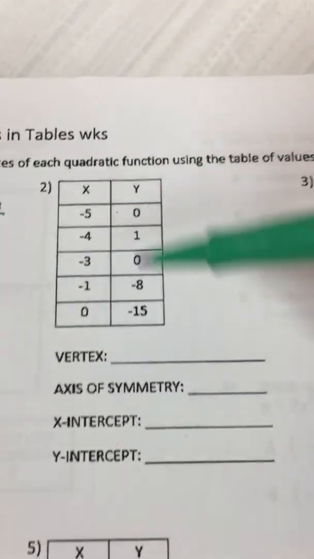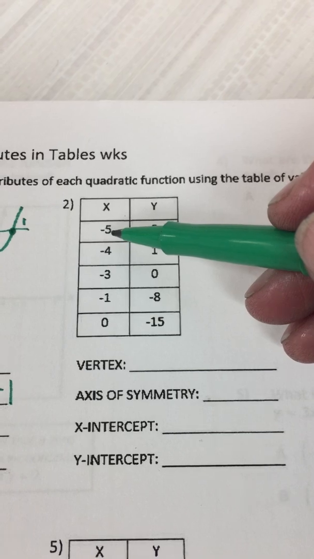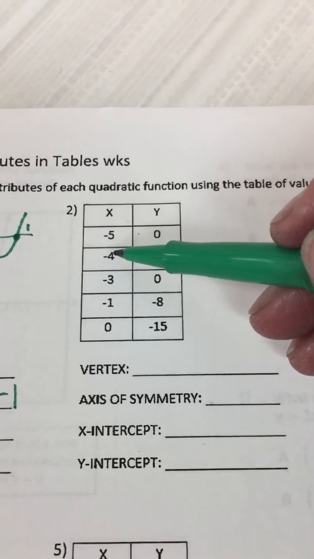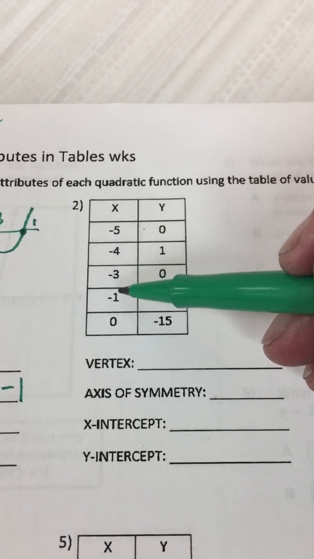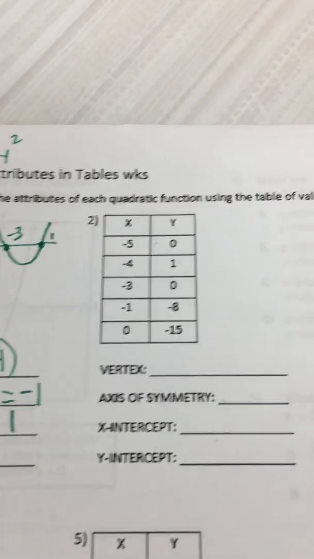All right, so here's another one. Let's go find the vertex. So look at the pattern. My x numbers are going in order from left to right, from negative, going to the right, going to the right. So I just double check that the x numbers are moving in the right direction.